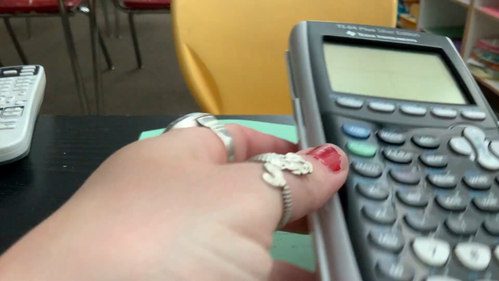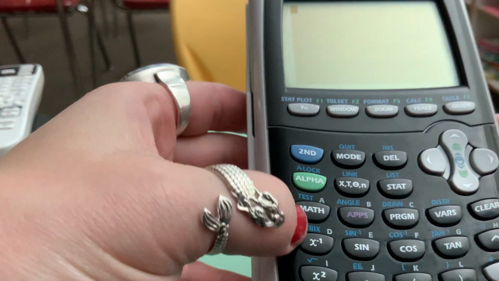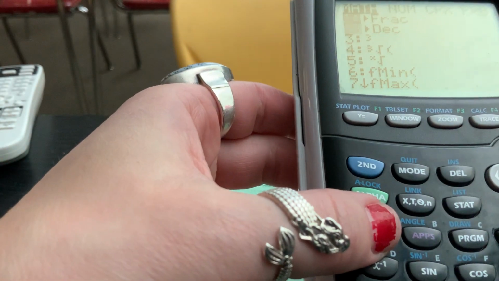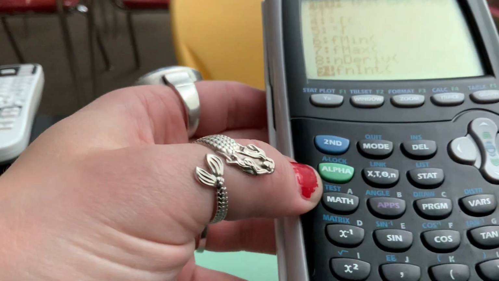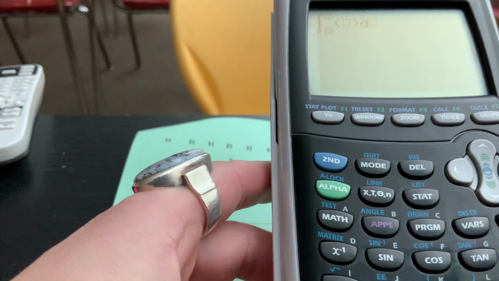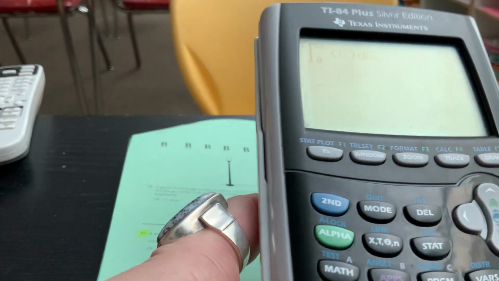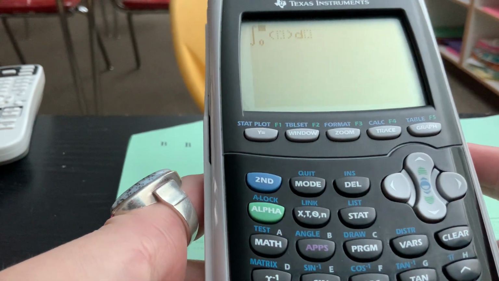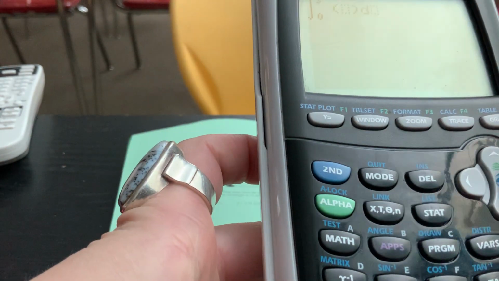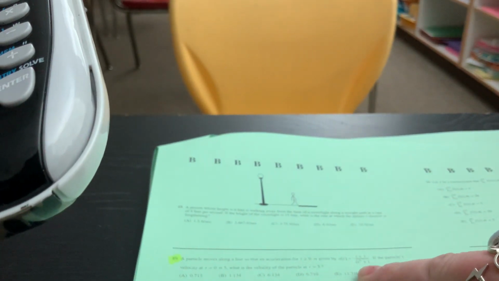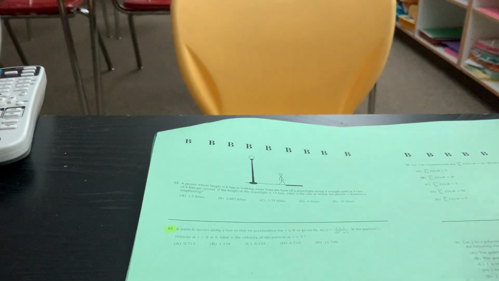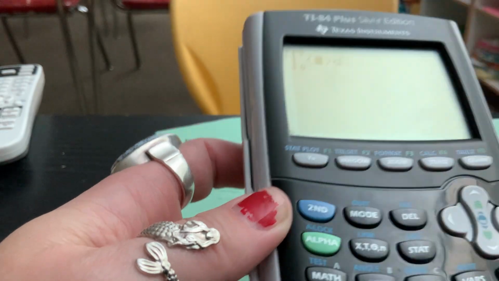So what we're going to do is integrate from 0, because that's the initial condition value that they gave me, to 3, because that's the one that they are asking about, of that acceleration equation right there. It's t plus 3 over the square root of t cubed plus 1.